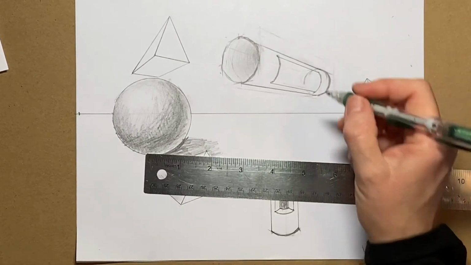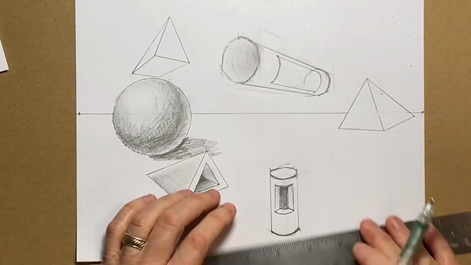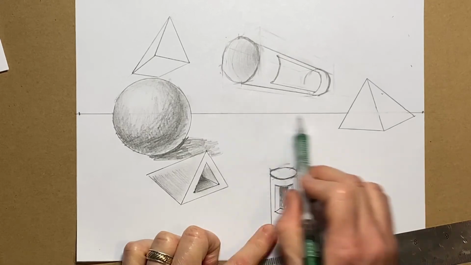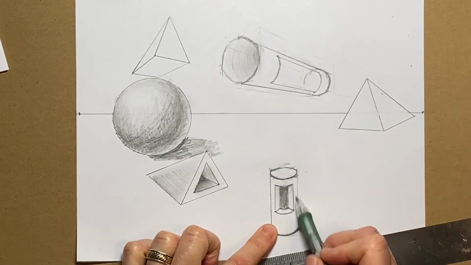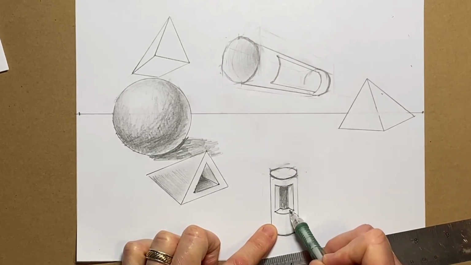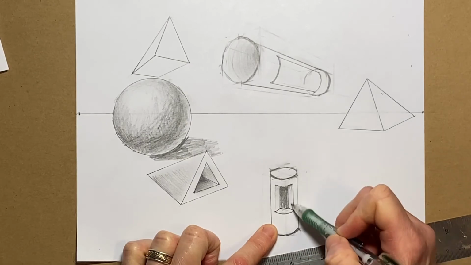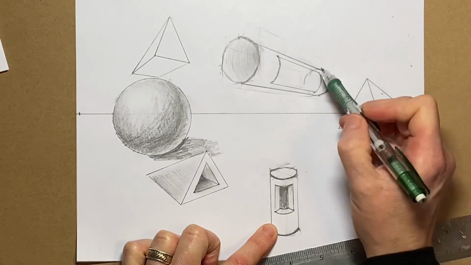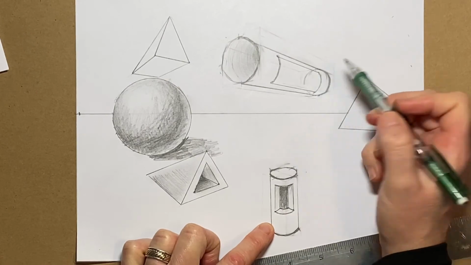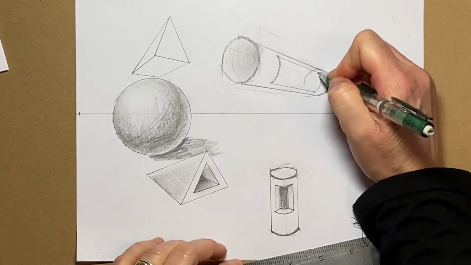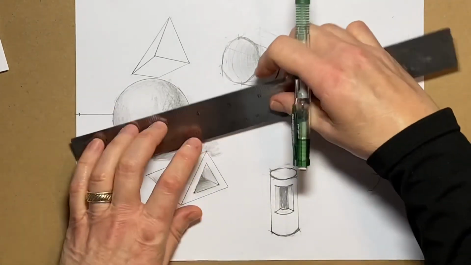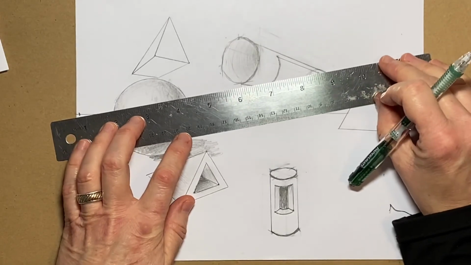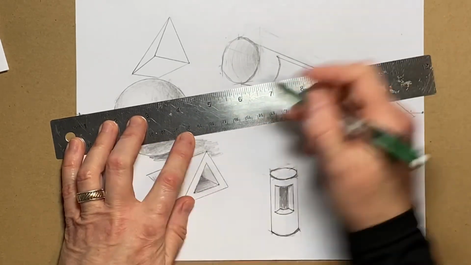Okay, now here's something different. Below our horizon line in the window sill, we could see the bottom and the sides. What's going to happen over here is this far corner right here, I'm going to connect back to my other side vanishing point.